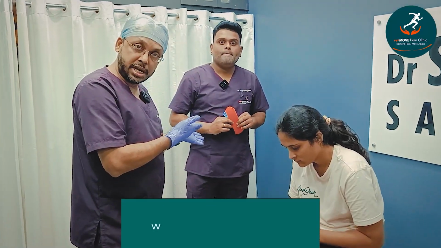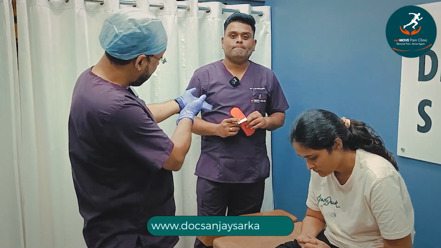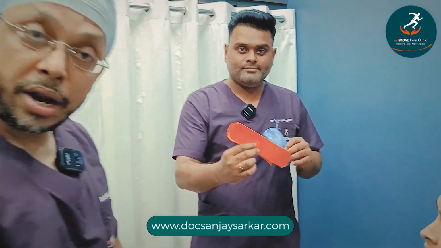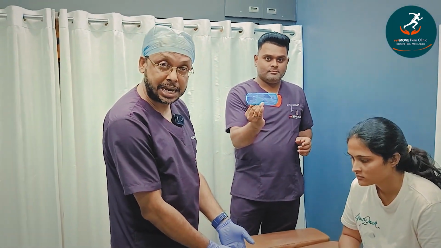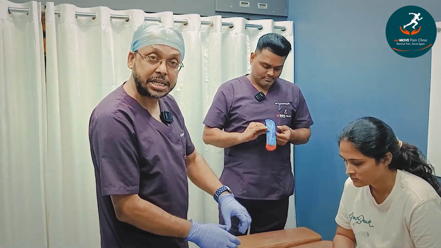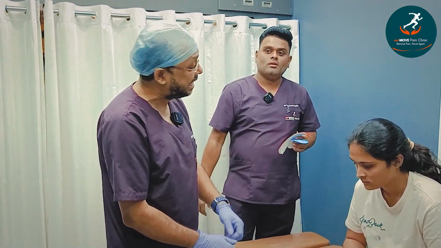So Dr. Chakraborty is here and he will be using these Kinesio tapes, as you can see, on her knee, especially the patella, so that you can fix it to a certain angle and certain degree. Let's see what he does.